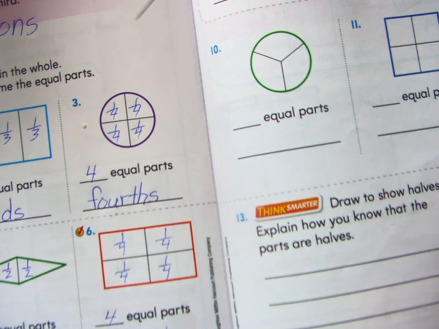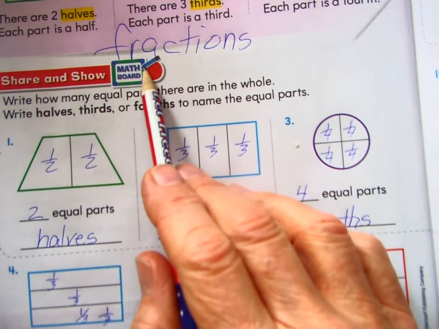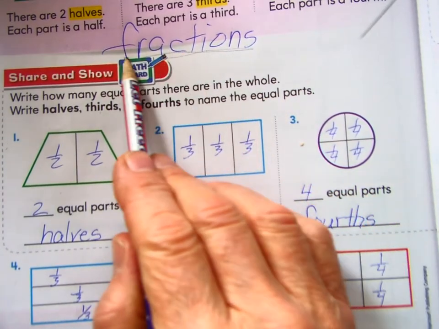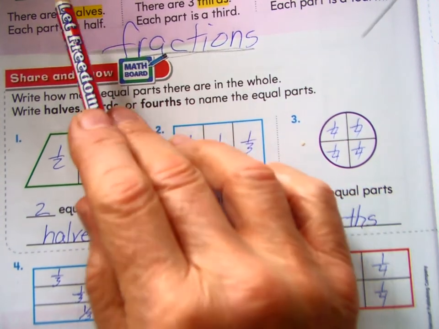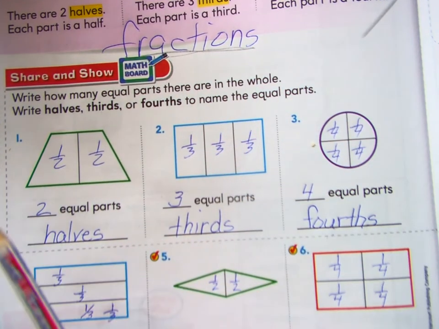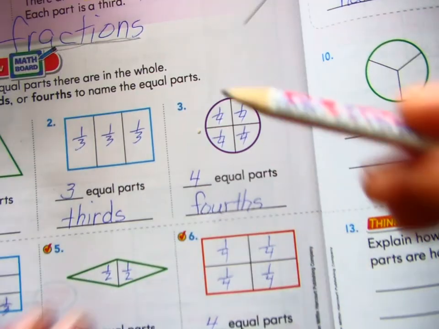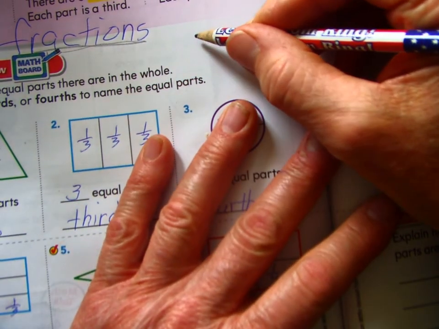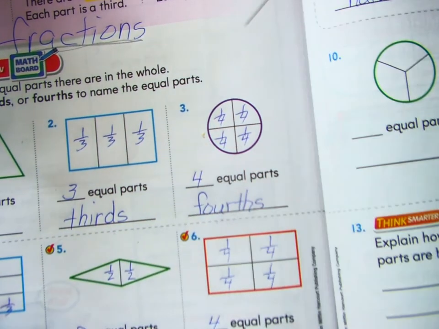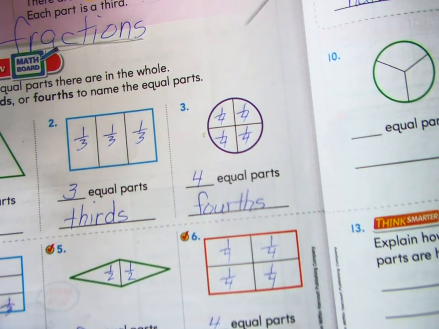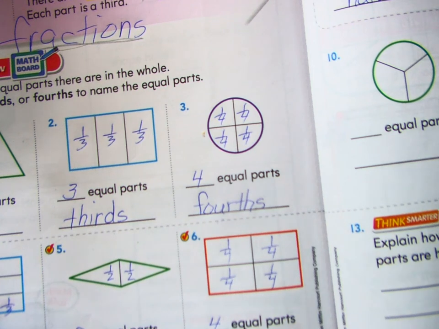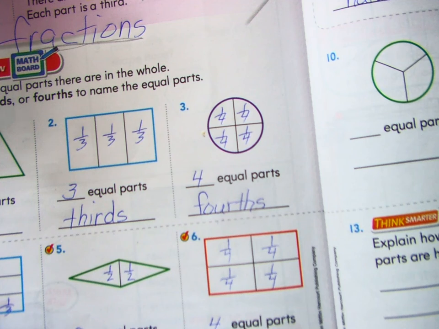What were we working with? What's it called? Fractions. And we did simple fractions. 1/2, 1/3, 1/4. Later we'll do really small fractions, like maybe 1/12. I think we did do that on a little page. Remember we did little fractions? We did that on one of our little pages like a couple weeks ago or a week ago.